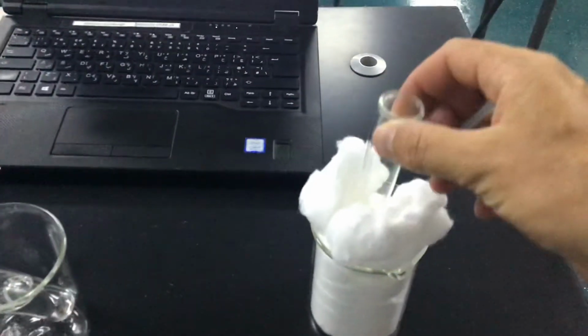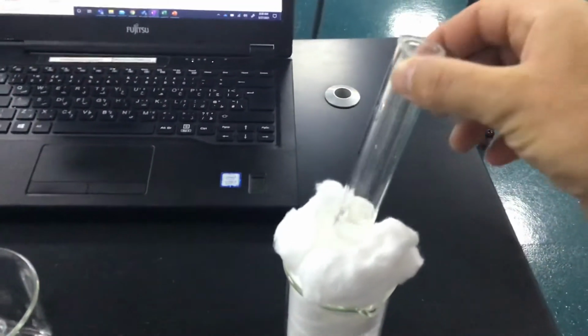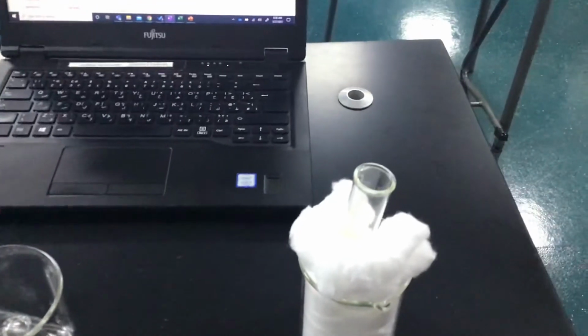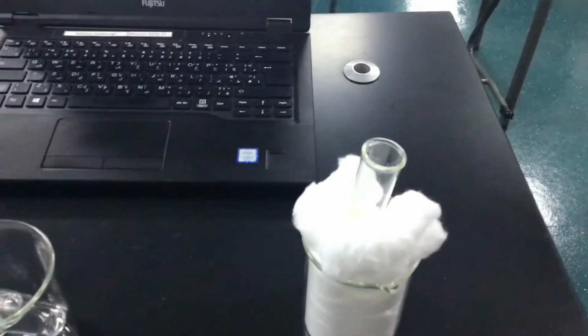Then we'll do the experiment. So here's the experiment. We have this, which is called salol. It's liquid, I think it sets at 37 degrees, so it's been heated up and it's a liquid and it's currently cooling down and forming crystals.